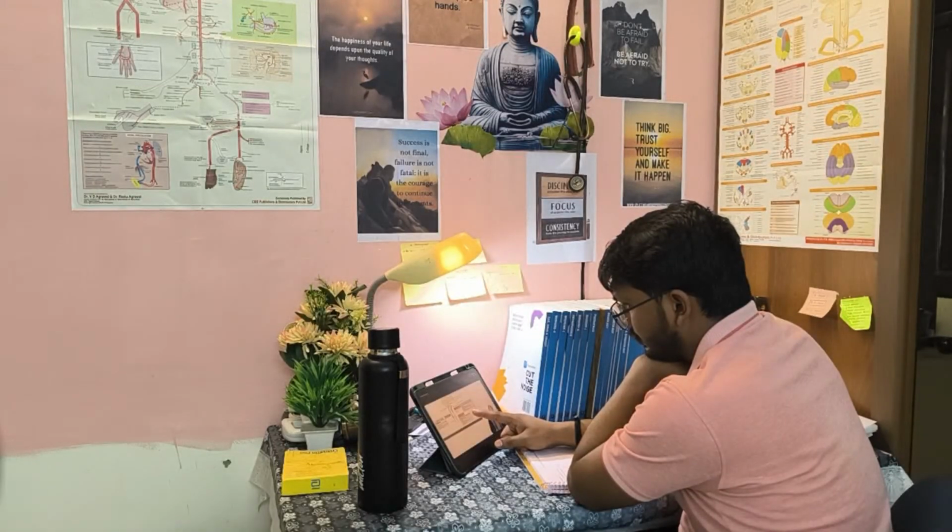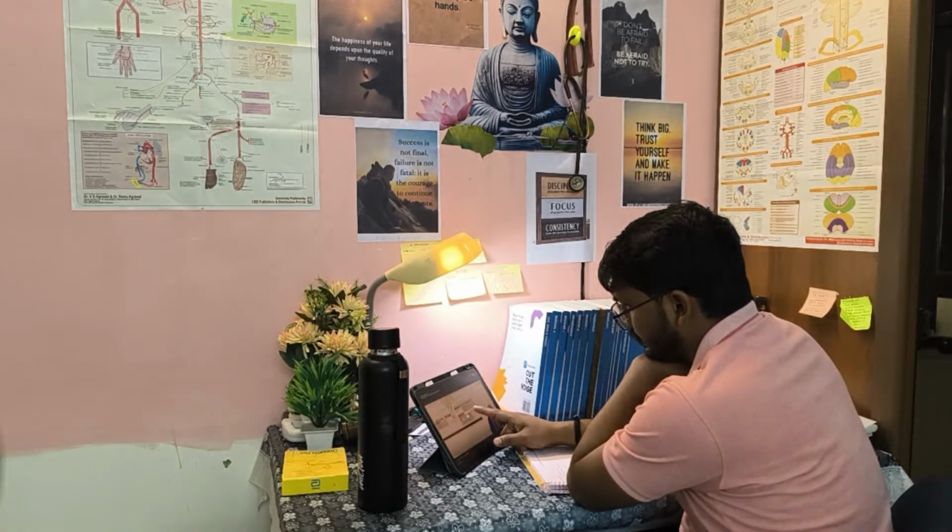From C8 to T1, you can see this turn happening now, from posterior to anterior. We are crossing over the lung parenchyma, and we can be sympathetic.